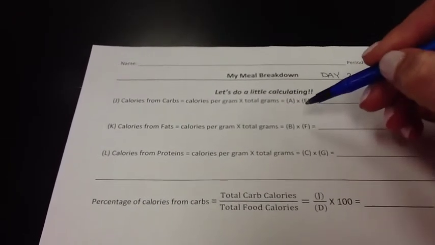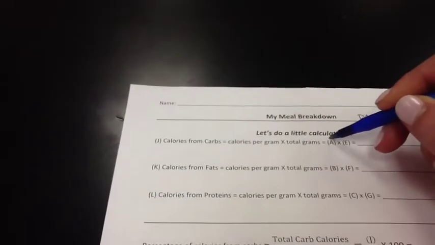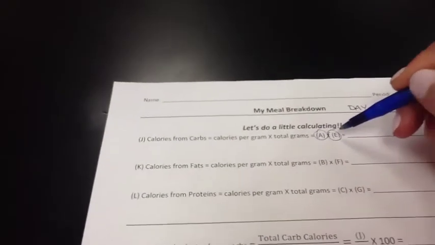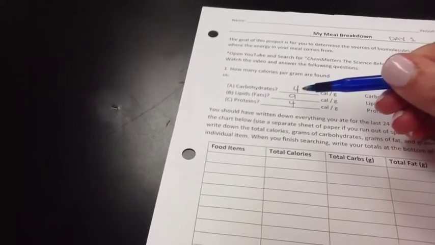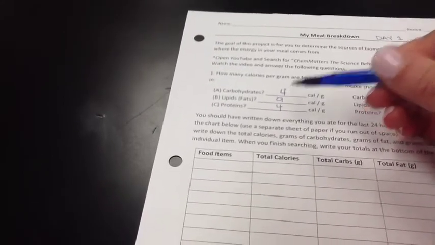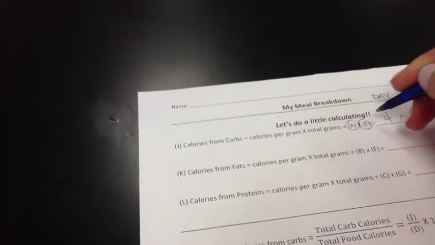I show you that you need to use A and E, okay? A and E. So if you flip back to the front, the number for A is this one right here, 4. So in that spot, you're going to do 4. So again, flip it over, okay? So you have a 4, okay? And then it's times, and now we need to find what E is.